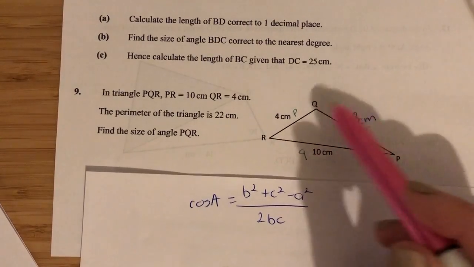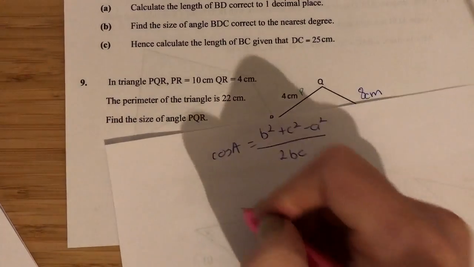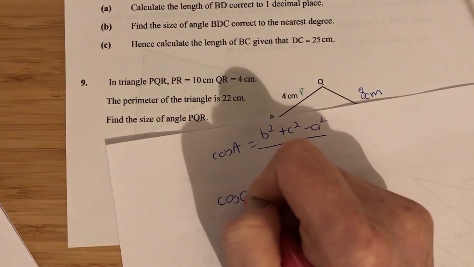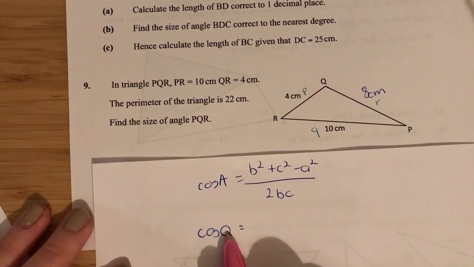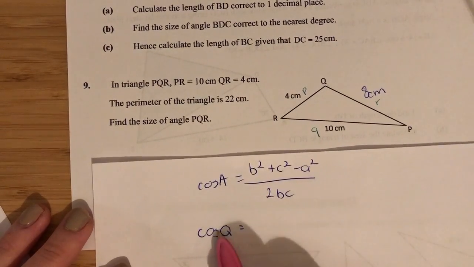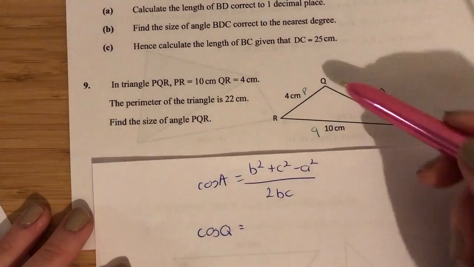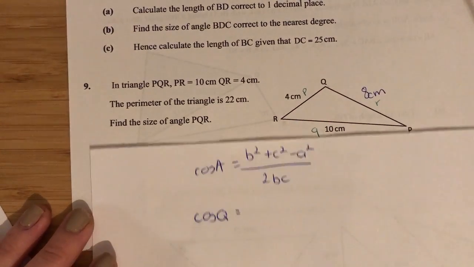So PQR, that's going to be angle Q. So instead of cos A, I'm going to write cos Q. I'm not going to change the other letters here. All I know is that Q, the side Q, is going to be this one instead of A. So cos Q equals, right, Q, this one we're going to leave till the end. The 8 and the 4 we're going to use now.